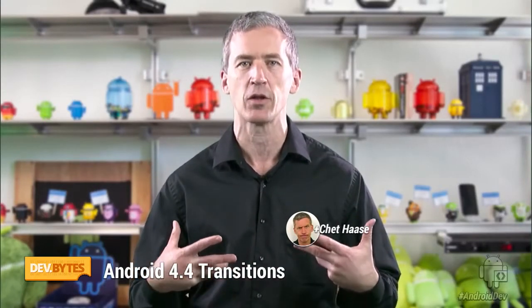Today I'm going to talk about a new animation feature in the KitKat release. It's called transitions. So the idea with transitions is actually the idea behind a lot of the stuff that we do, which is trying to make things easier for you, the developers of Android applications, to get richer experiences for your users, hopefully with less effort.